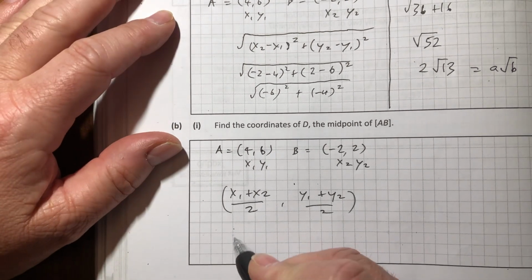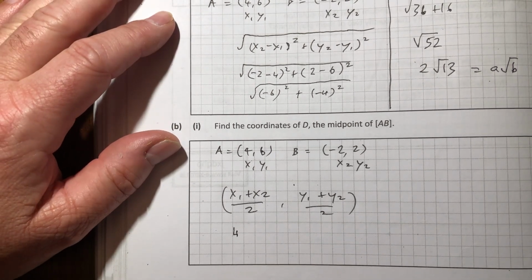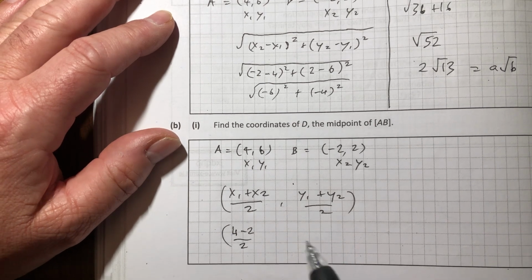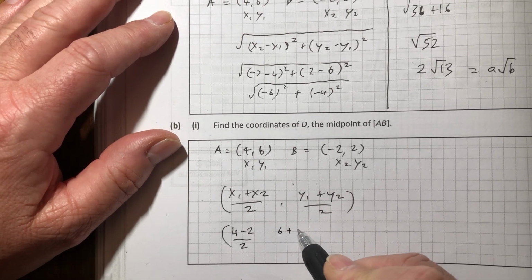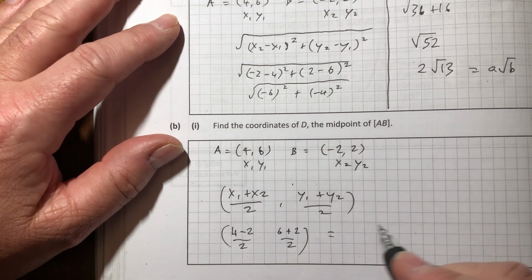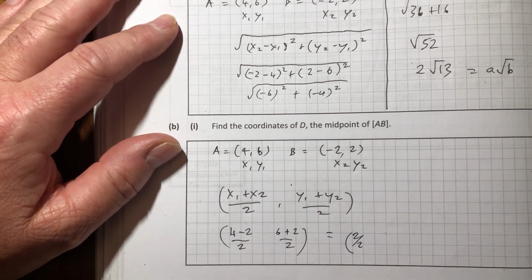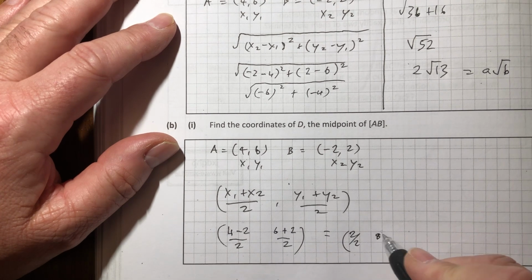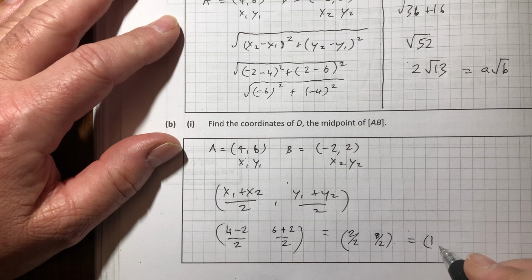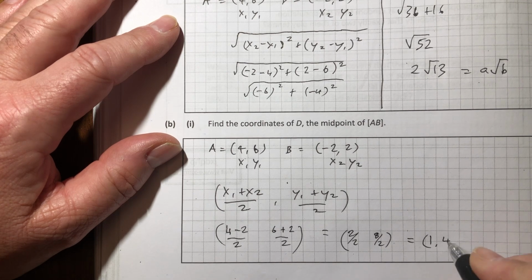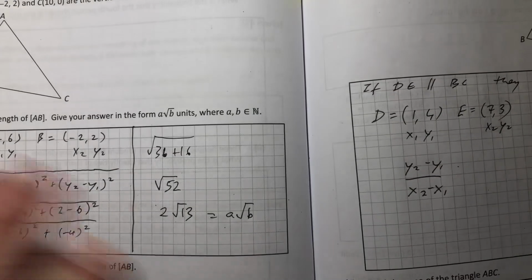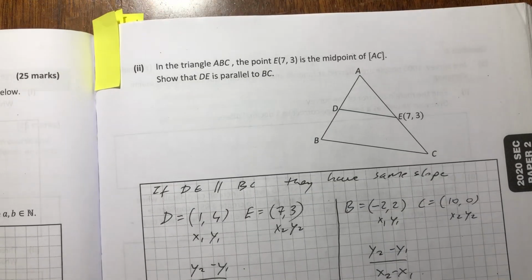So x1 is 4, x2 is minus 2, y1 is 6, y2 is 2. 4 minus 2 is 2 over 2. 6 plus 2 is 8 over 2. 2 divided by 2 is 1, and 8 divided by 2 is 4. So there's your midpoint. Moving to the next part of the question.